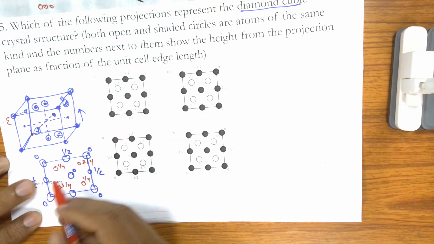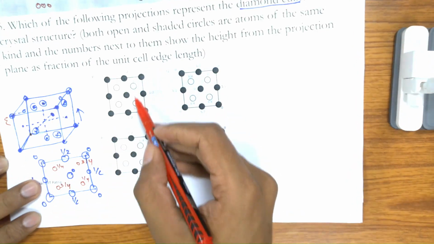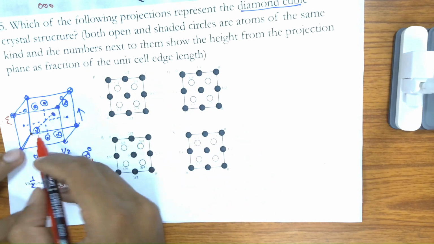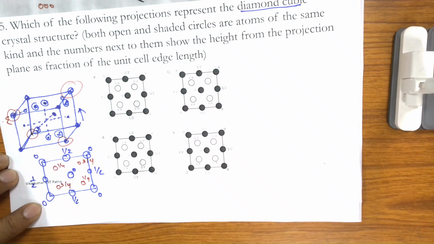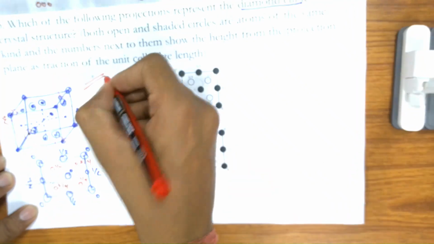So if we see it like that, we got that 1/4, 1/4, two atoms will be in front of these two, and two will be in front of these two. Okay, so P is the right answer.